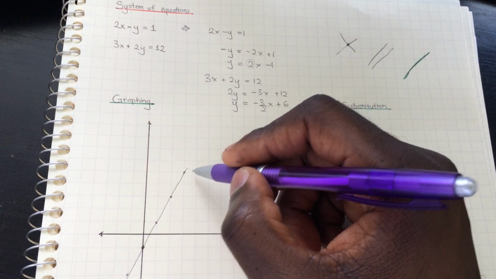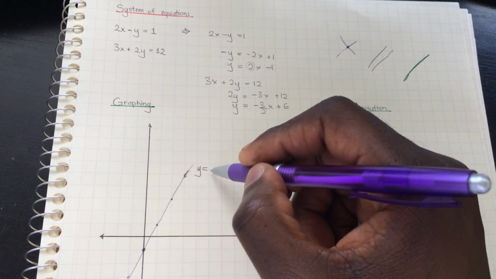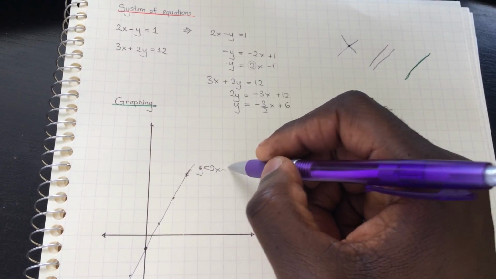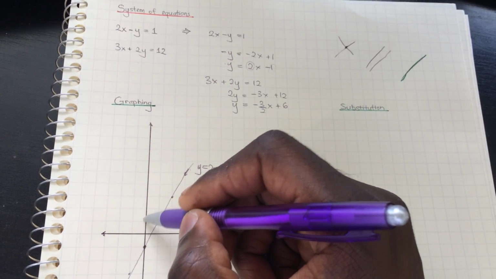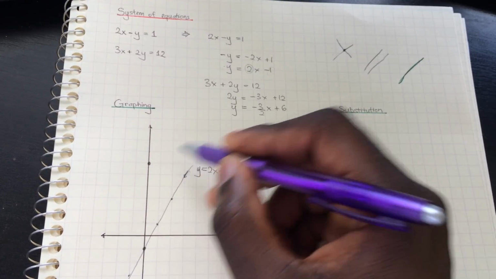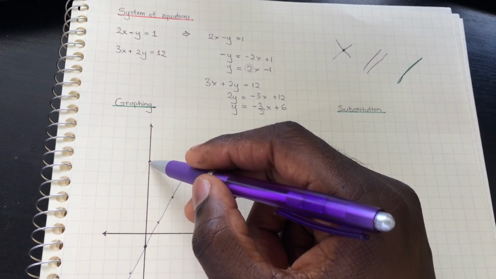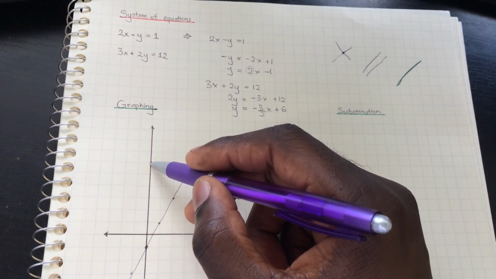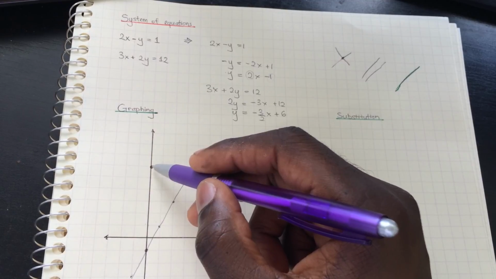That's the first line, the line y is equal to 2x minus 1. The next line, I'll start at 6, so 1, 2, 3, 4, 5, 6. That's my y-intercept. And then the slope is negative 3 over 2. Because it's negative, I would go down. I'll call it a drop instead.